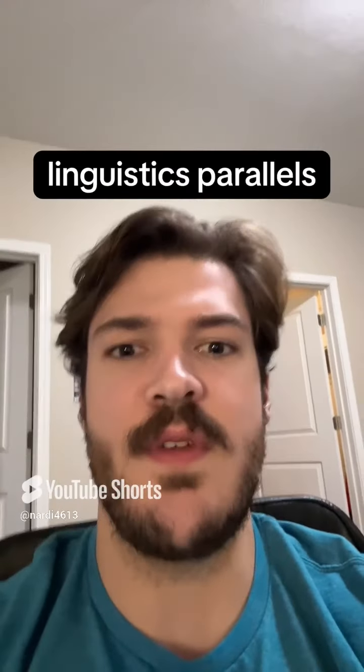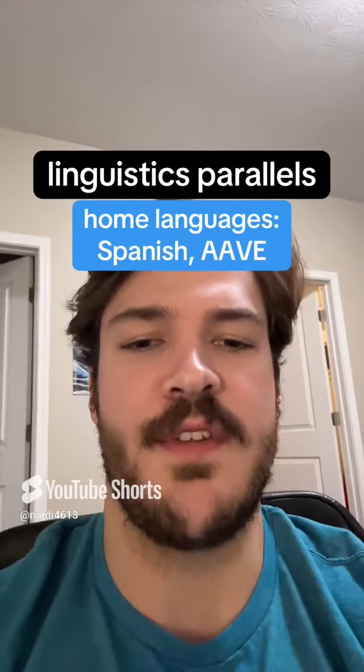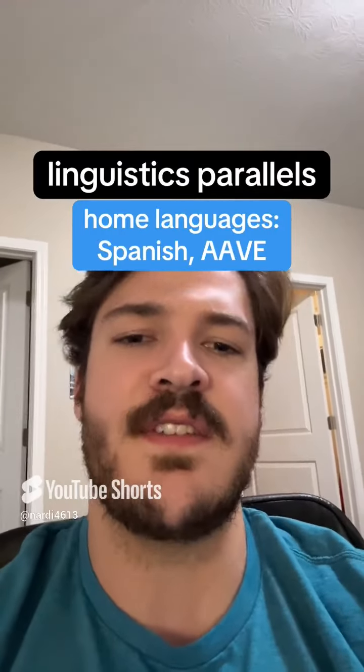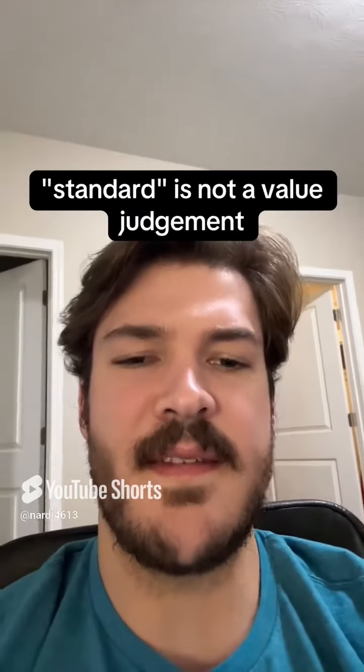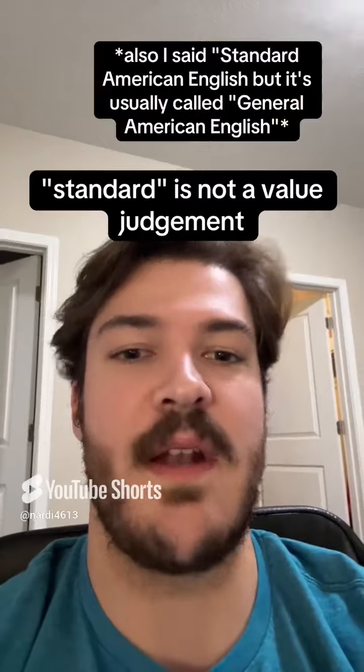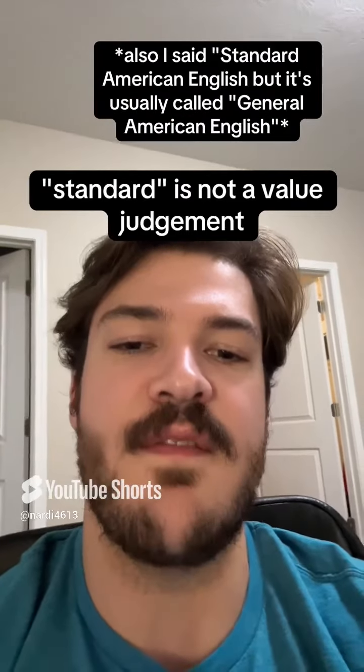There's a lot of parallels between this and how a lot of bilingual Hispanic people will speak Spanish at home and with friends, and English in more formal settings like school or work. This isn't necessarily saying that Standard American English is better than these other varieties, it just happens to be the convention in these settings.